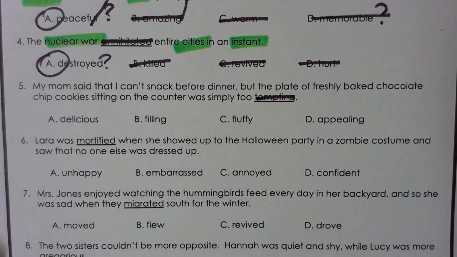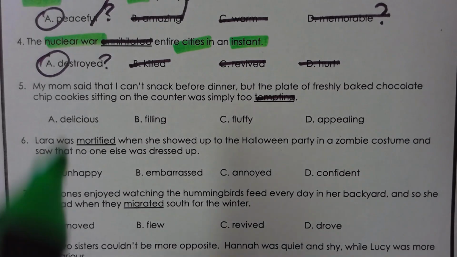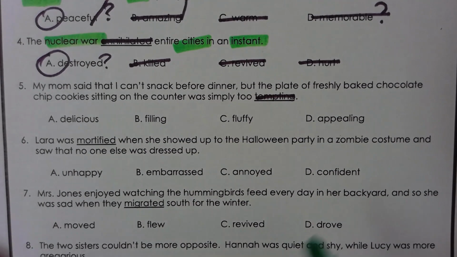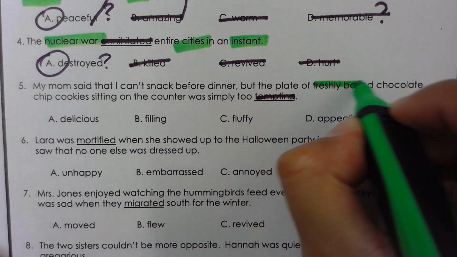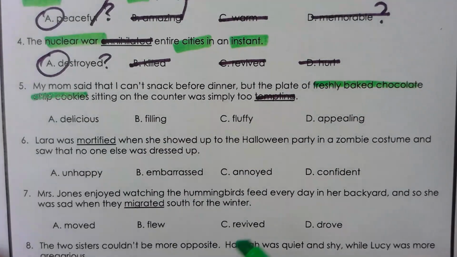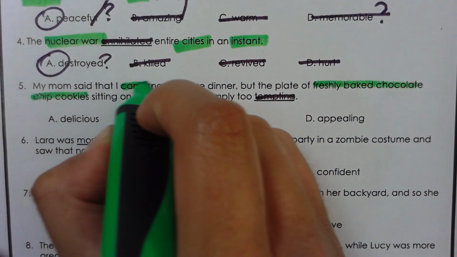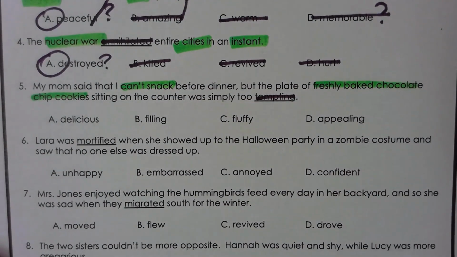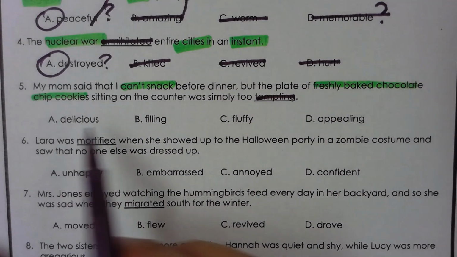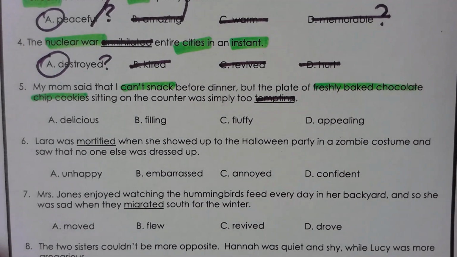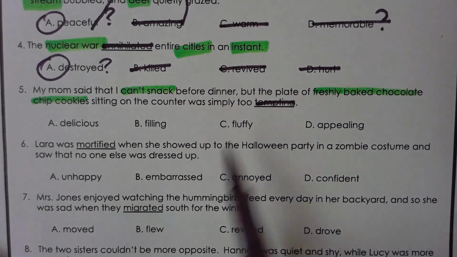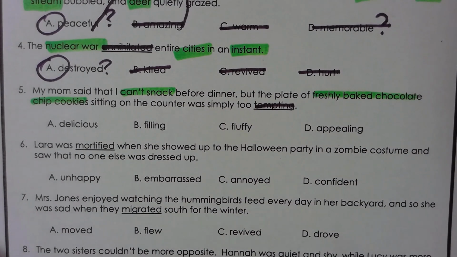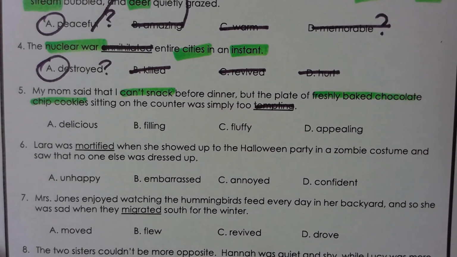Cross out the word tempting. Now, what do you think our context clues are in this sentence? How about those freshly baked chocolate chip cookies, and then the mom said she can't snack, meaning she cannot eat them. So, let's plug it in. It's either delicious, filling, fluffy, appealing. It's not describing the cookies, it's saying the situation she's in, or he or she is in.